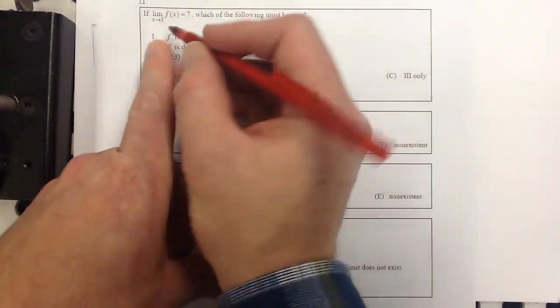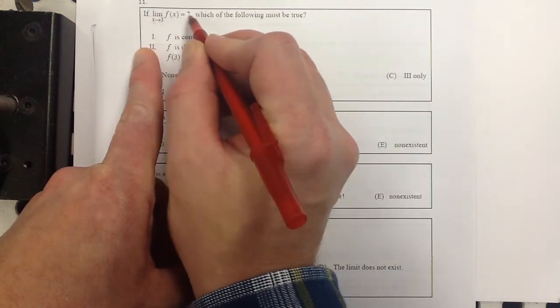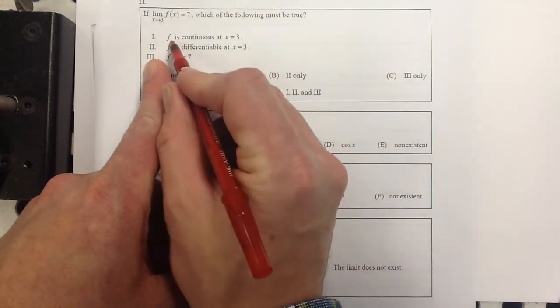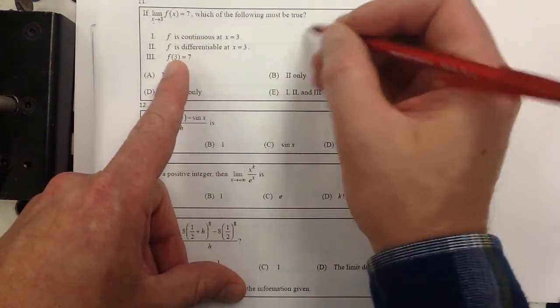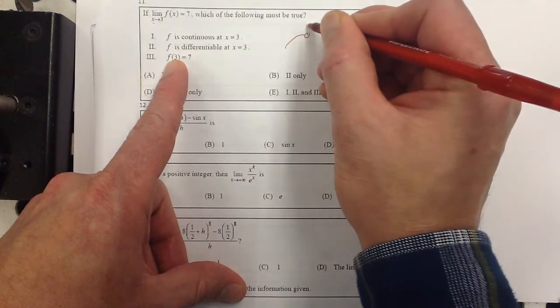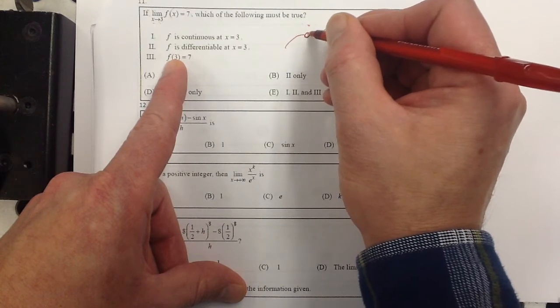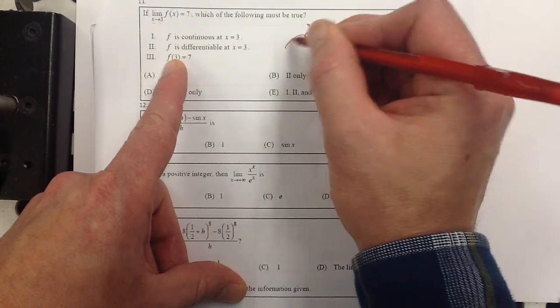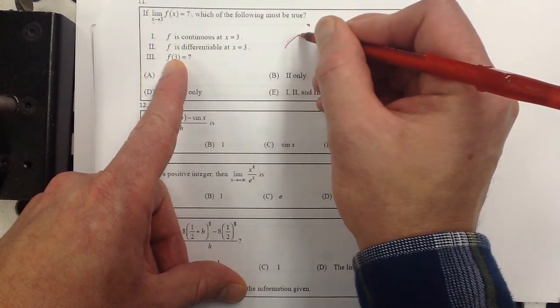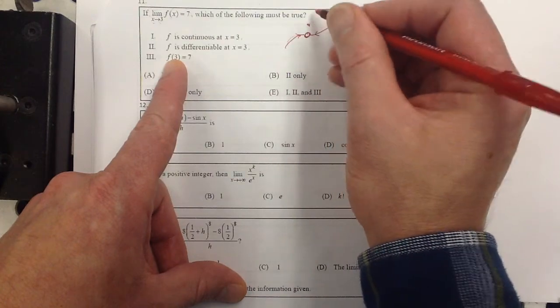So that means I've got a function where, as x approaches 3, the y values approach 7. Does it have to be continuous at 3? No, it could be this kind of thing again, right? The point (3, 7) could be where the hole is. So the limit would be, it's approaching that point, but when you get there, oops, something happens.